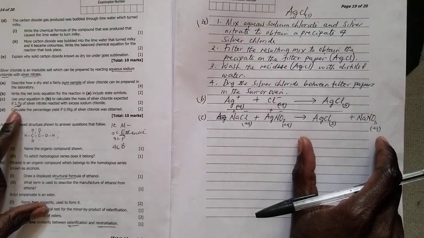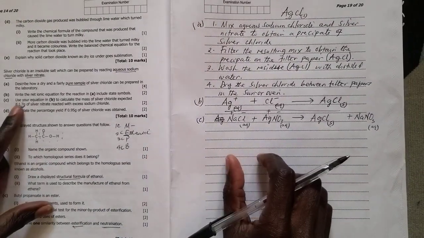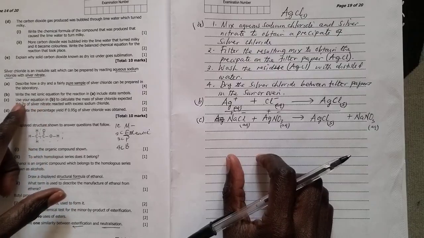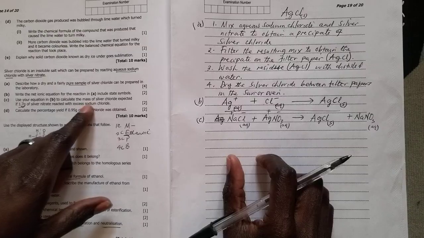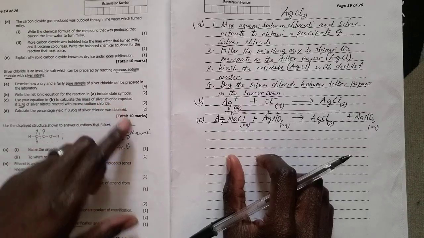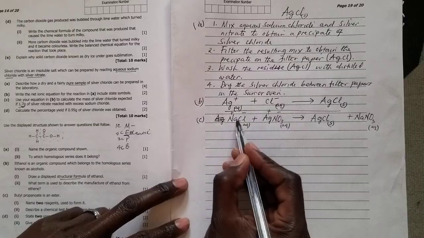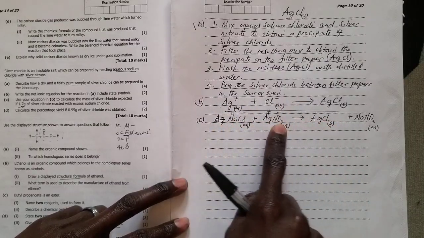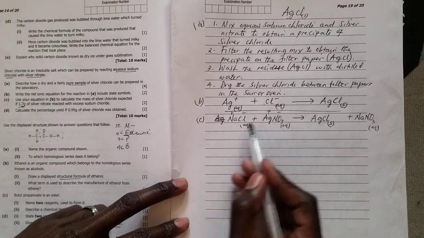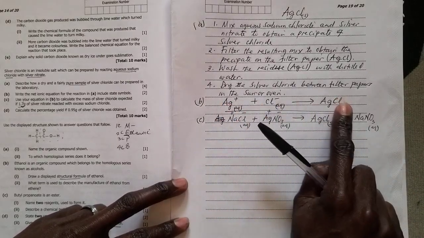Now, part C says use your answer in B to calculate the mass of silver chloride expected. I know I went directly, you could have gone like that, and you could have split up the ions and cancelled out the spectator ions so that you come up with that.